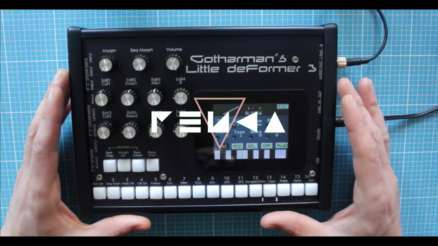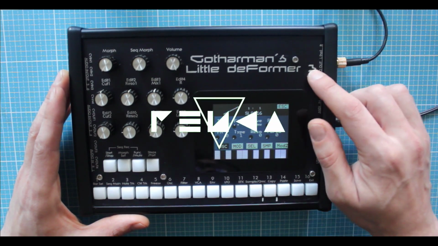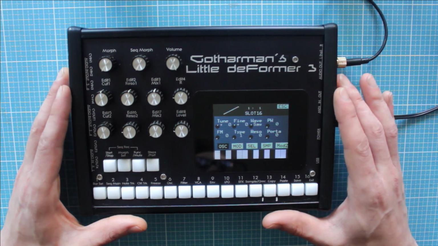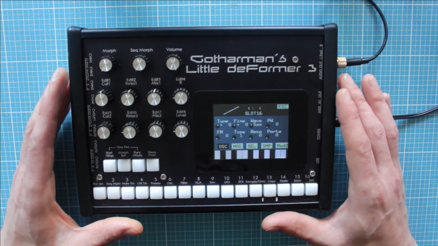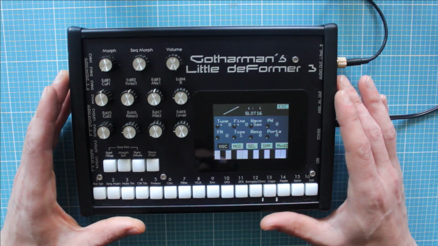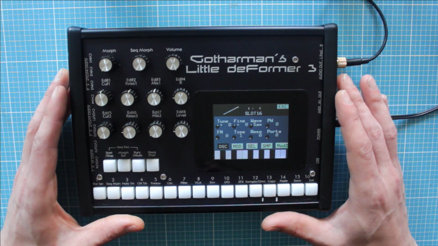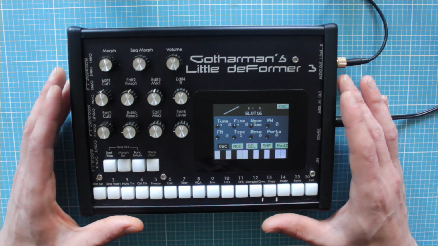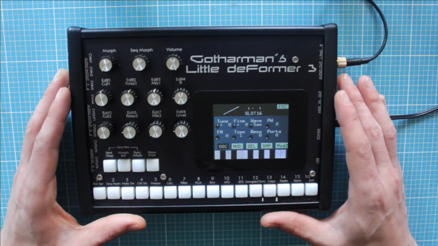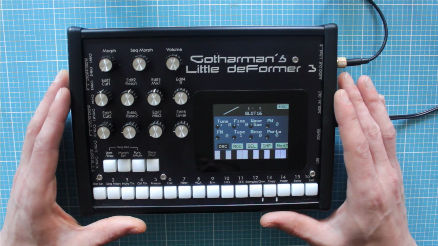Hi, this is a dual layer kick sound design of the gotharman Little Format 3. If you already use the percussion oscillator in the gotharman Little Format 3, you know it's really easy to make it heavy on the hard click or impact, but it can be slightly more tricky to keep the sub on the deep part of the kick.